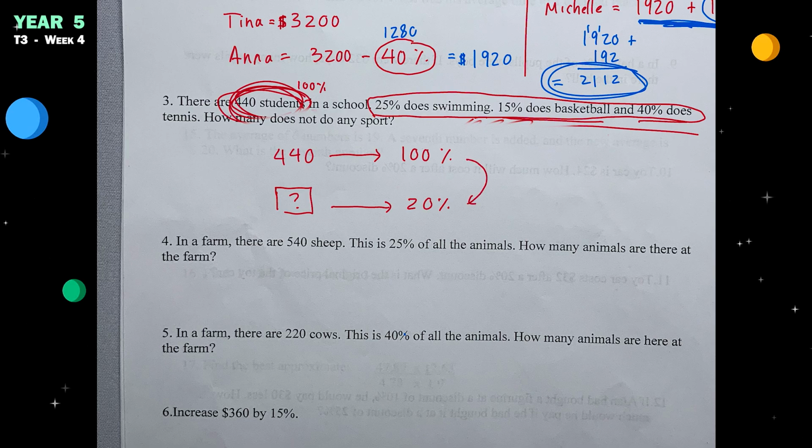From 100 to 20, we just divide by 5, and we do the exact same thing over here. What you do to the right side, you do to the left side. And what you do to the left side, you do to the right side. It's just back and forth, okay? So you divide by 5.